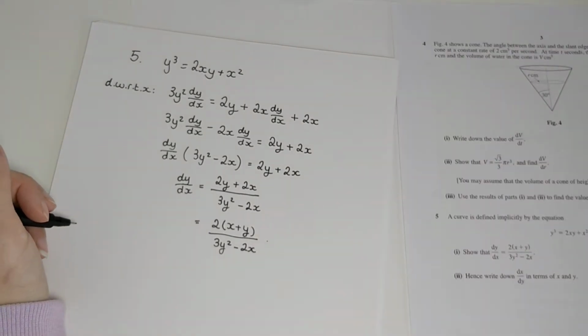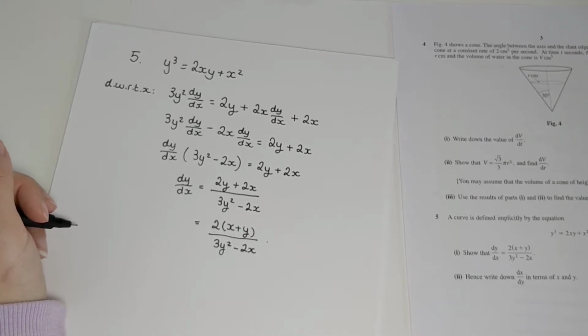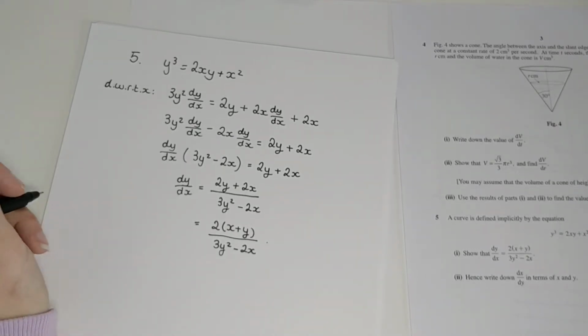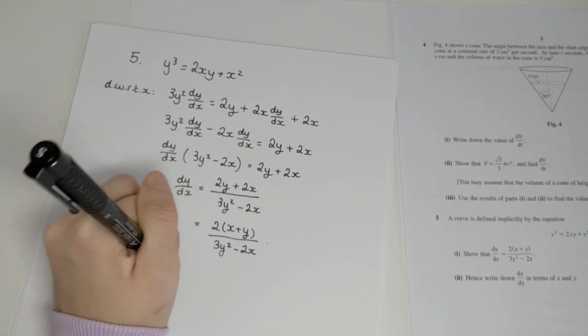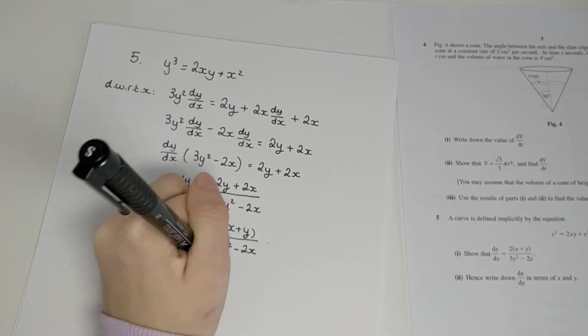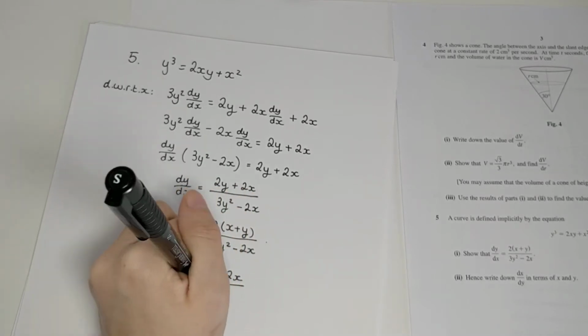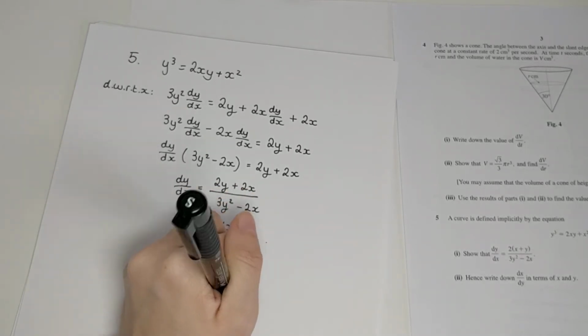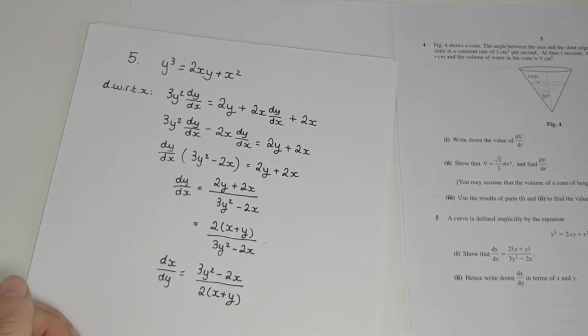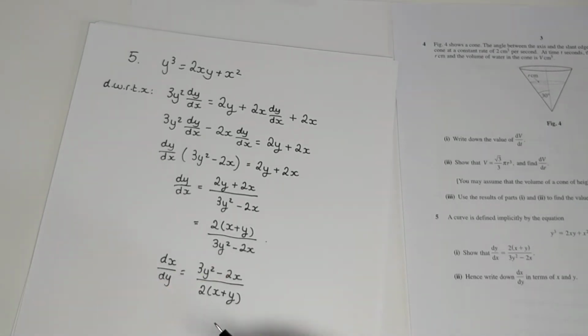Oh, that's easy. I just flip it. Why would they ask me something so easy? I'm suspicious. And just flip it. Well, it's only worth 1 mark, so fair enough.